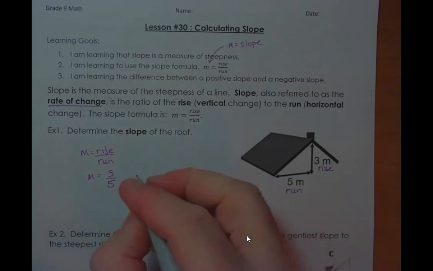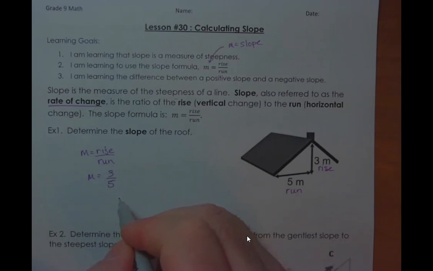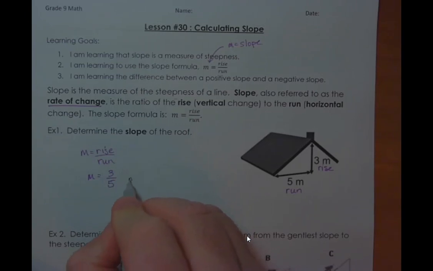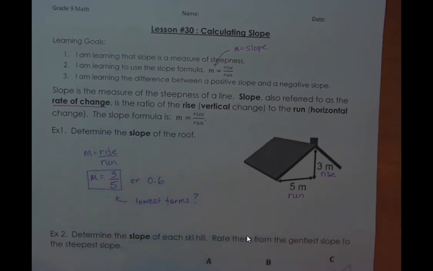And one of the things we're going to try to do is leave that as a fraction. There are some times where it makes sense to make it a decimal. If we're talking about money, it makes sense. But if I divided that out, that would be 0.6. But the idea here, this is more of the important part. All right, and one of the things that we're going to check is, is this in lowest terms? In this case, yes, it is, but we're going to check that moving forward.